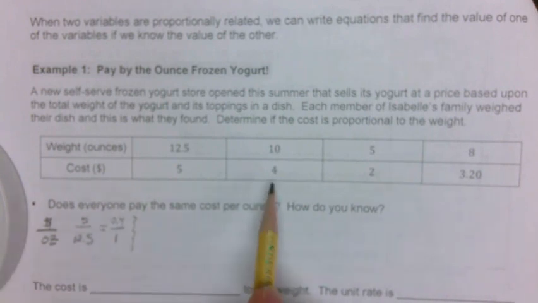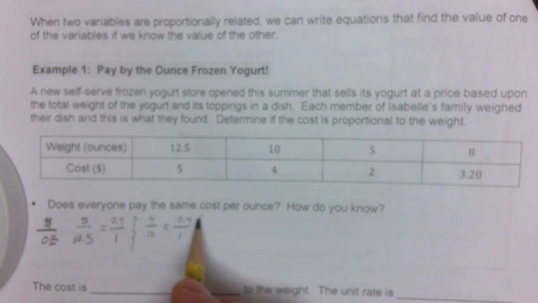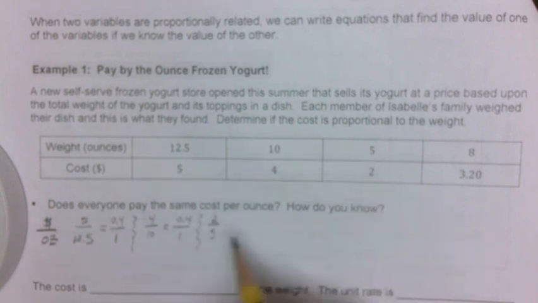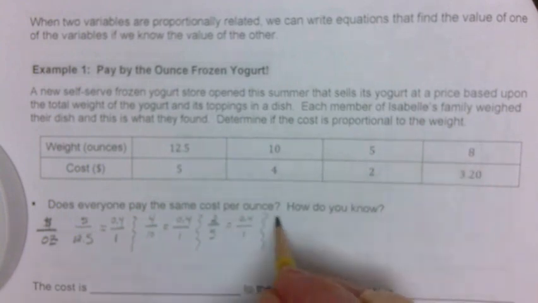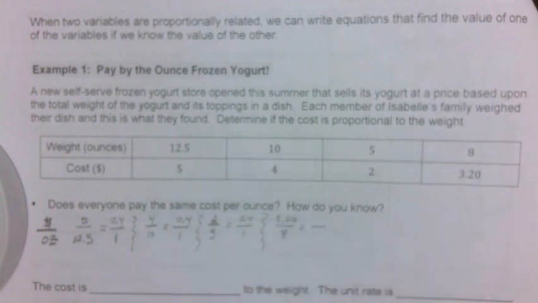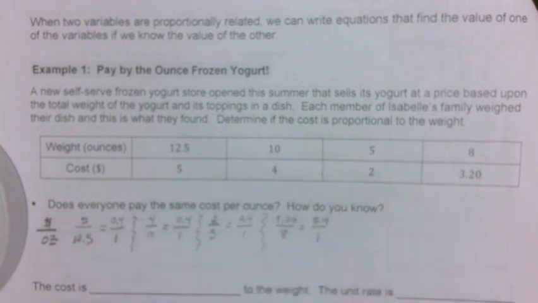For my next rate, I see it's costing $4 for 10 ounces. Divide each number by 10 to get the unit rate, and again, we're going to get 4/10 over 1. For the third example, it was $2 for 5 ounces of yogurt. Divide both numbers by 5, and we're going to get 4/10 over 1. And finally, we have $3.20 for 8 ounces of yogurt. Divide each number by 8, and that once again gets us to 4/10 to 1.